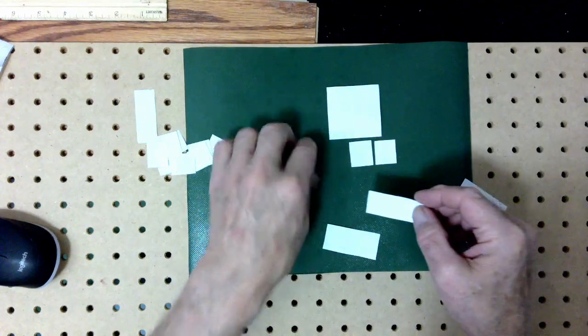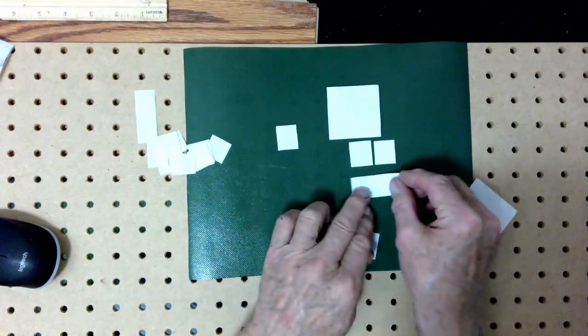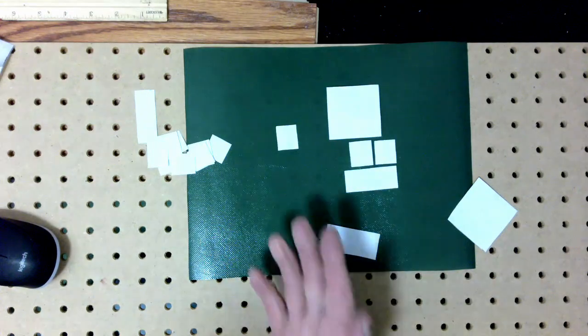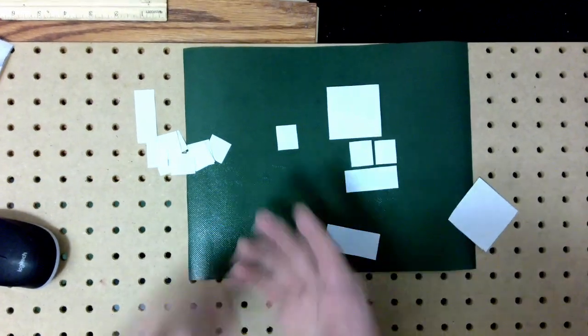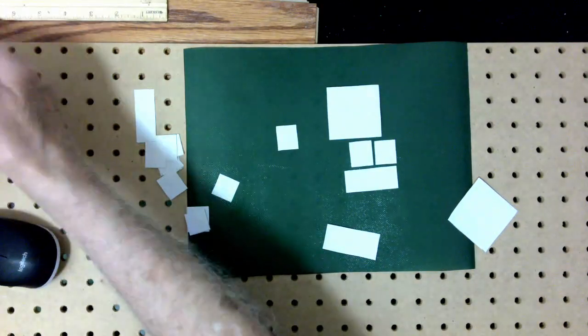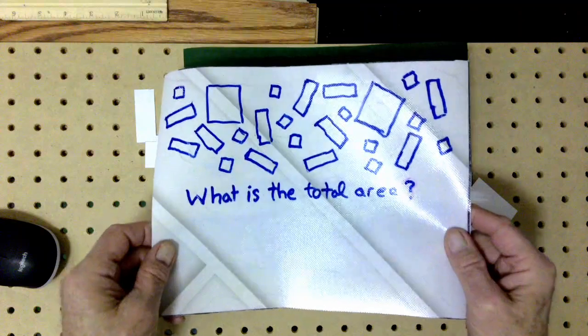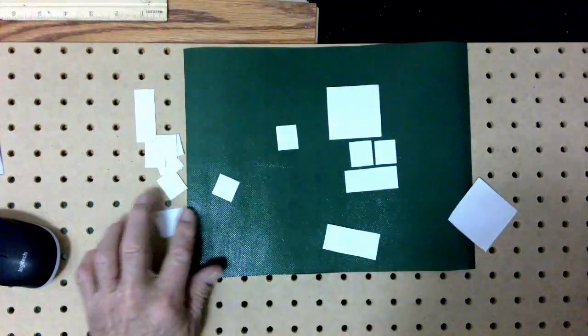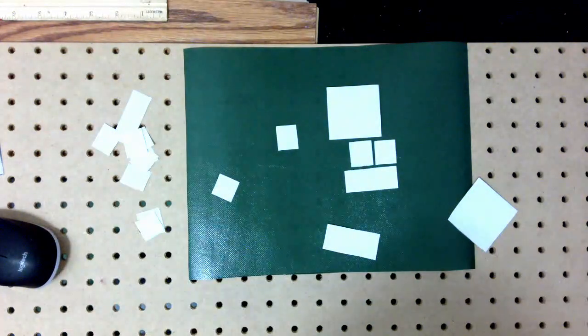I think we'll use the length of this side for a unit. It's not 1 centimeter. We don't know exactly what, but it's a unit. So when I ask for the total area, we're going to get square units. Okay, so there's that idea.